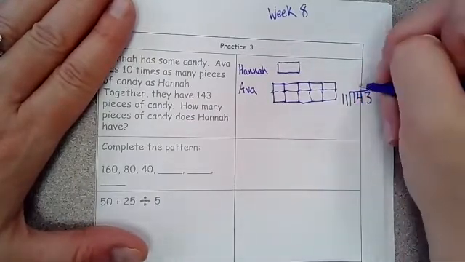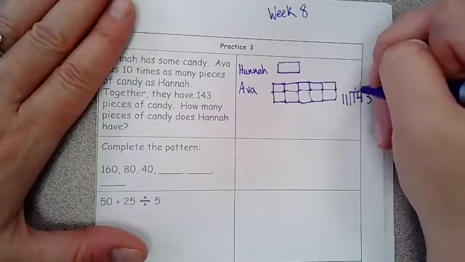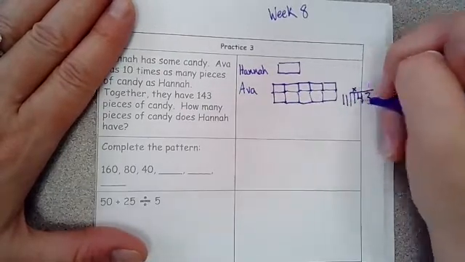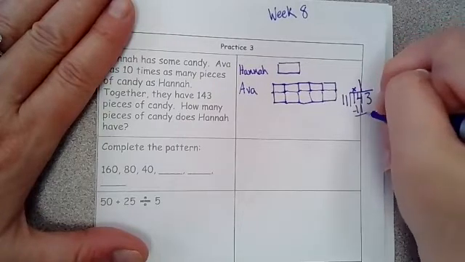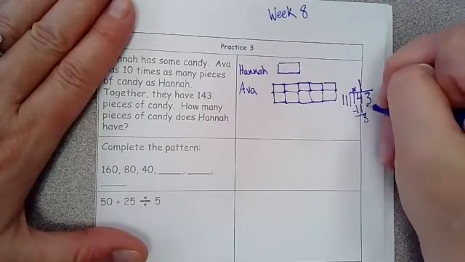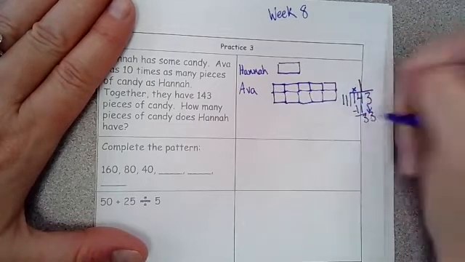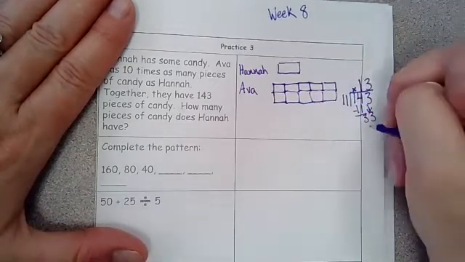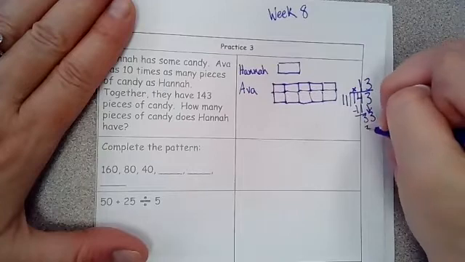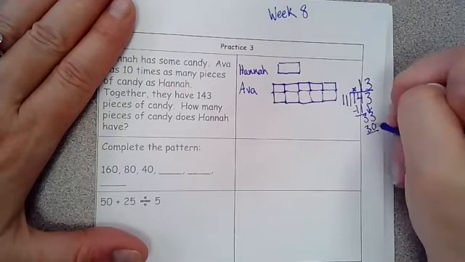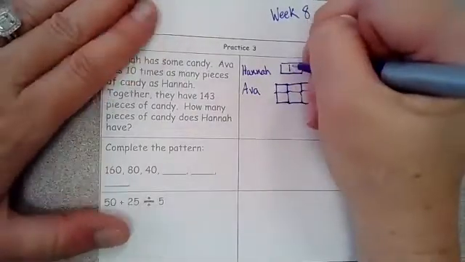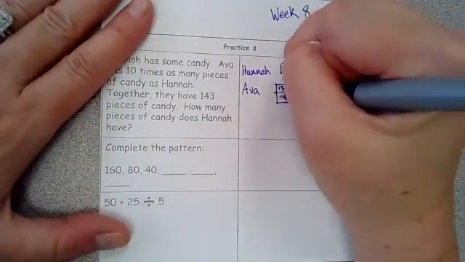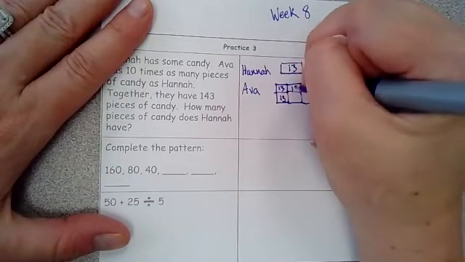11 goes into 14. How many 11s are in 1? There are none. How many 11s are in 14? There's 1. 1 times 11 is 11. Subtract, you get a 3. Bring down the 3. How many 11s are in 33? There are 3. So 3 times 11 is 33. Subtract, you get a 0. So that means that each one of these boxes has 13 in it.